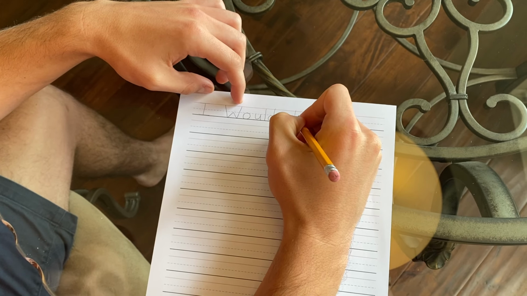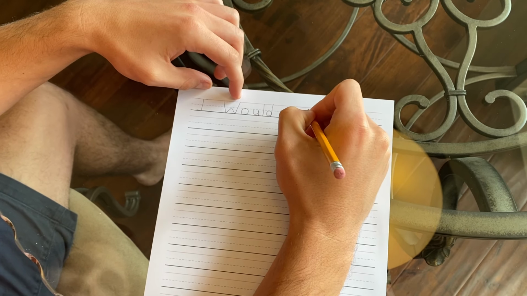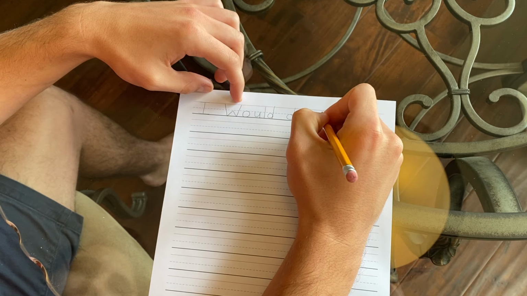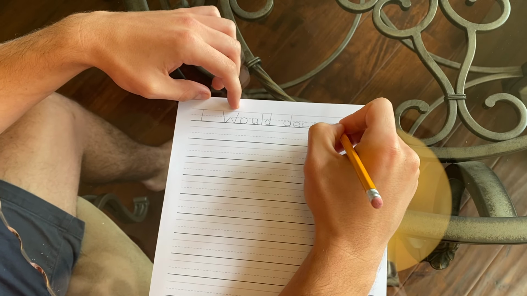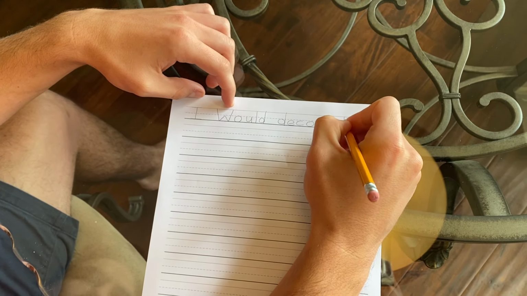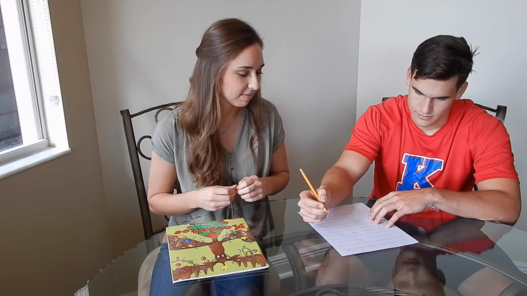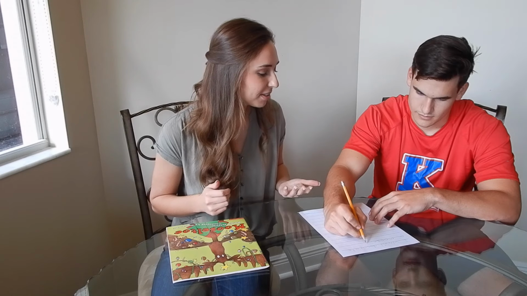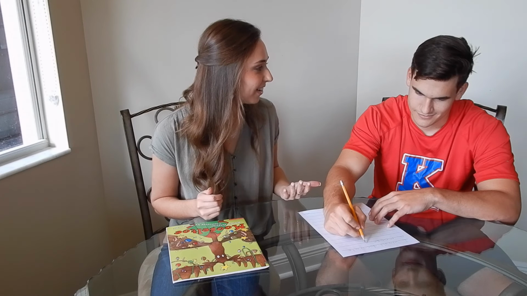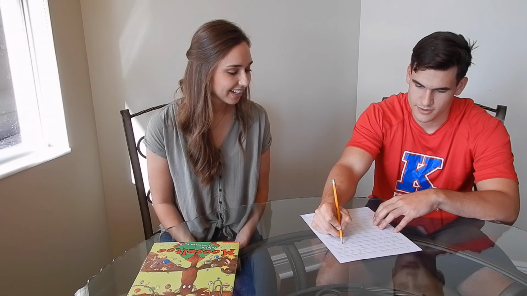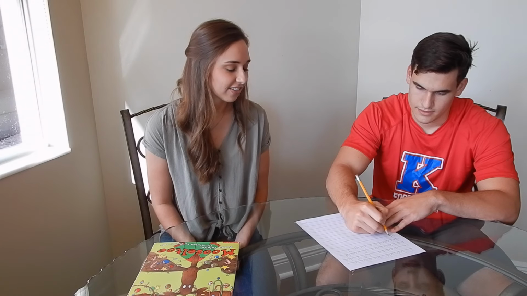Actually looks pretty good. That actually looks pretty good. He's doing a good job with trying to stay in the lines. His handwriting normally is really small and messy. No, you were supposed to think of your own idea. You're not decorating a moose too. 4 sentences? No, you can just do 3 because it takes a while.